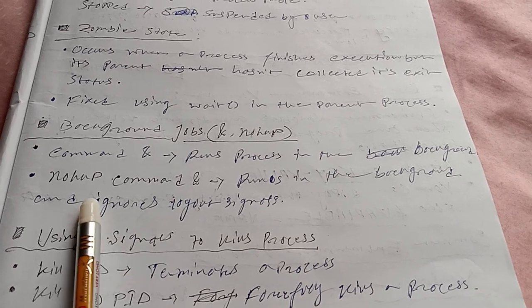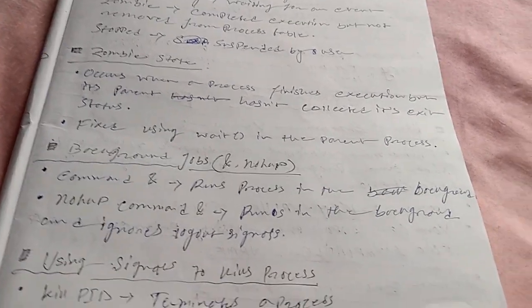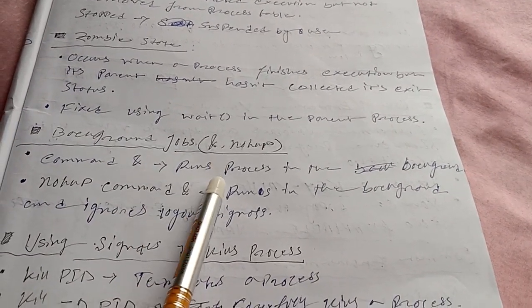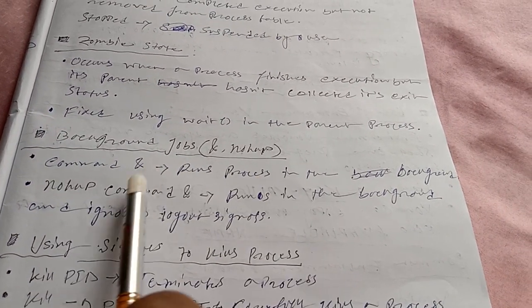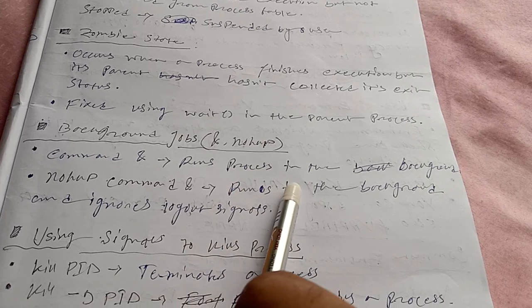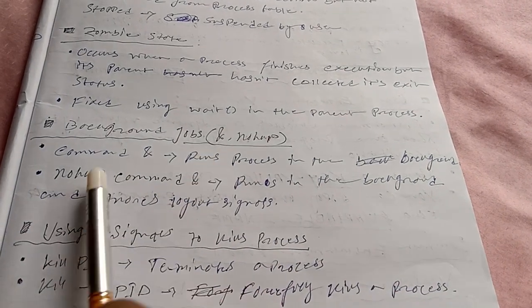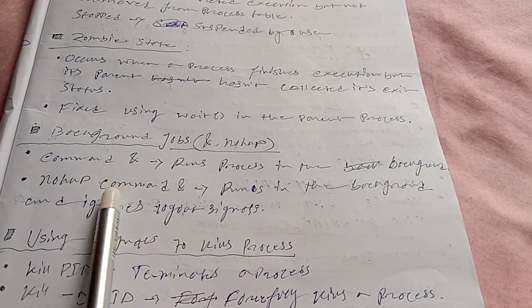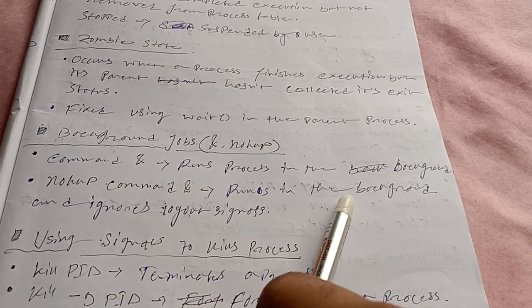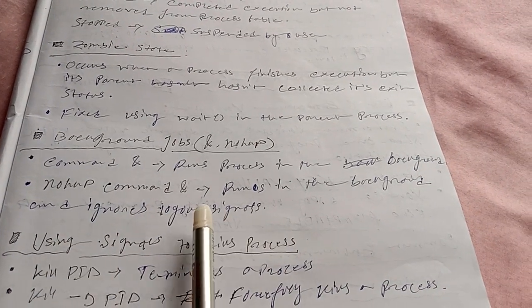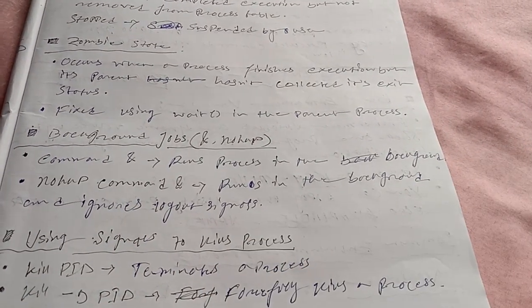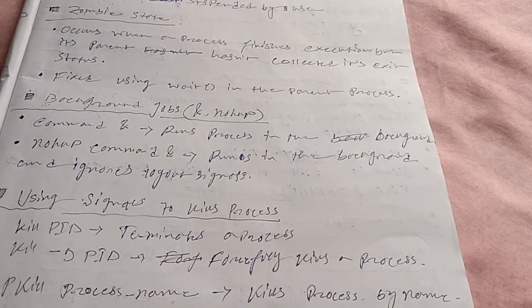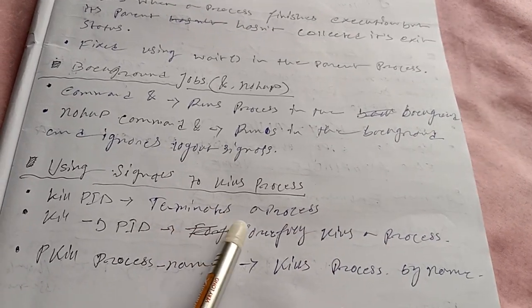And then background jobs and nohup. The ampersand command runs processes in the background. The nohup command runs in the background and ignores logout signals.